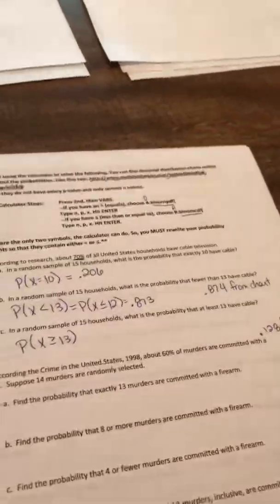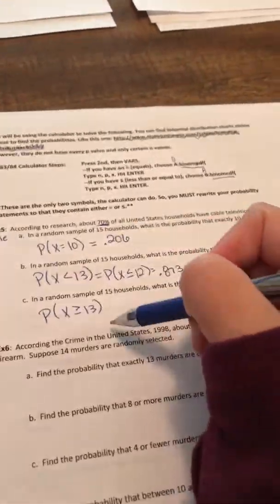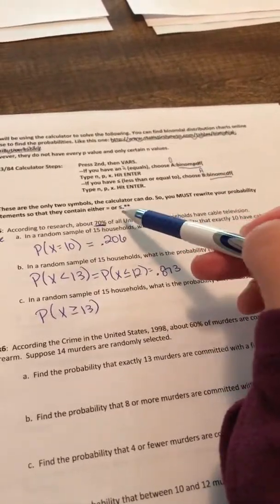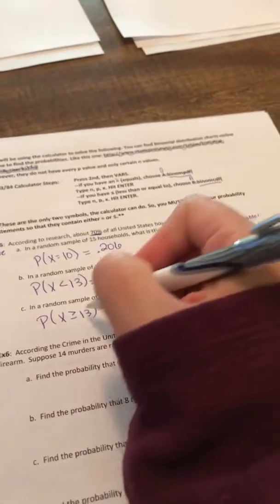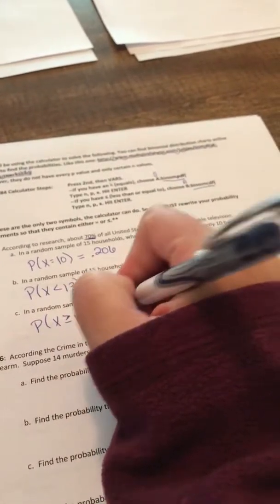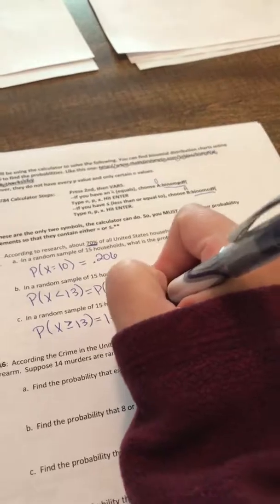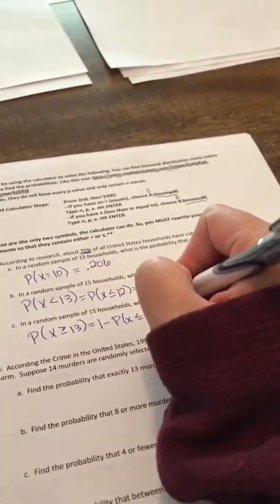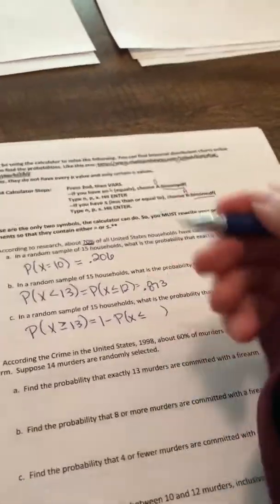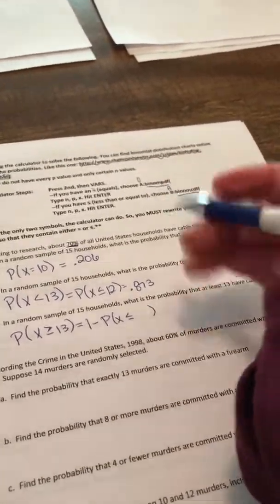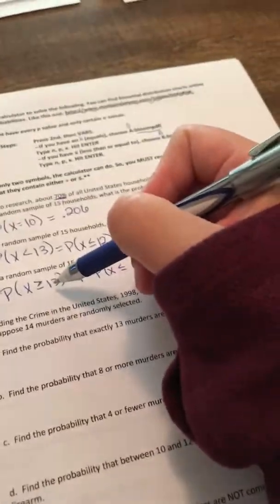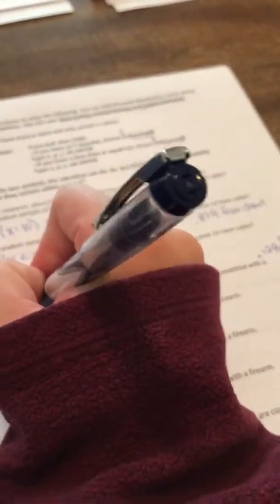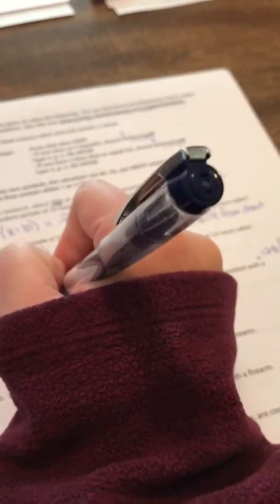I'm just going to show you how to do it on the calculator too. For the calculator, it has to be equal to or less than or equal to. You can't have greater than or equal to. So anytime you have a greater than or equal to, you're going to do 1 minus, and you have to change it to less than or equal to something. The calculator can handle 1 minus binom CDF or 1 minus binom PDF. Some people find it helpful. We have 12, 13, 14. So we want 13, 14, and 15.